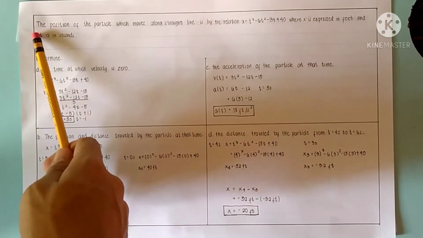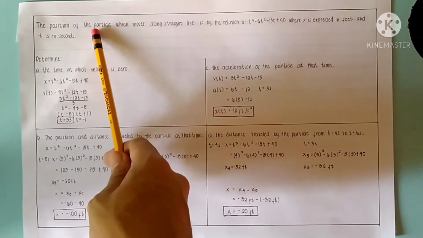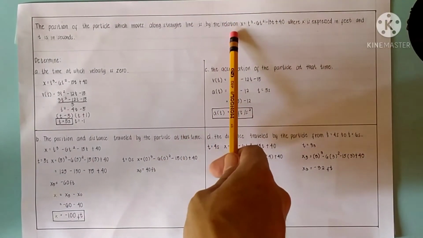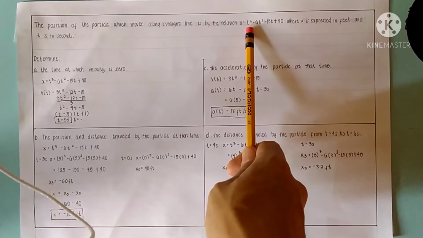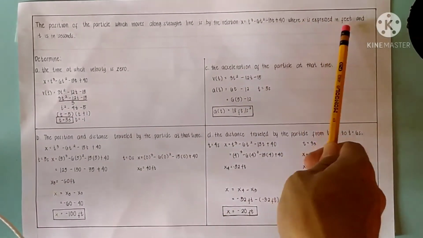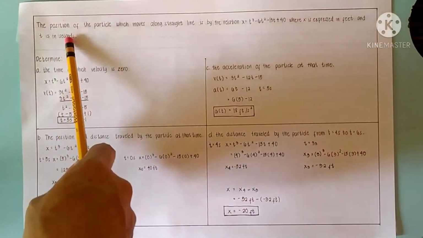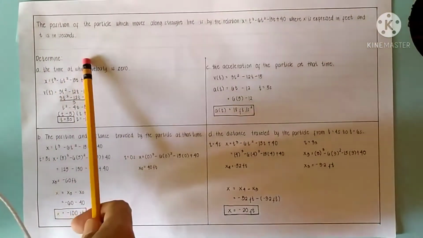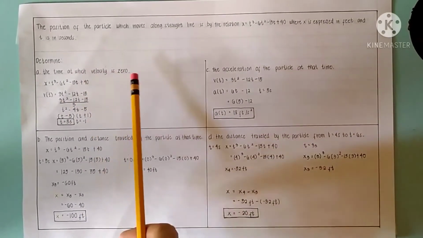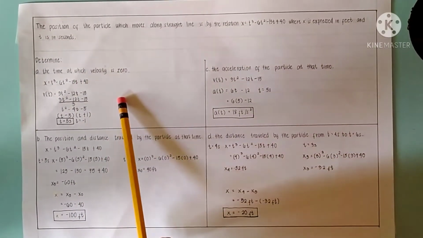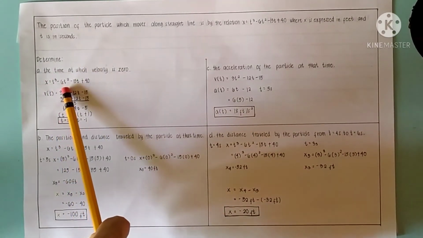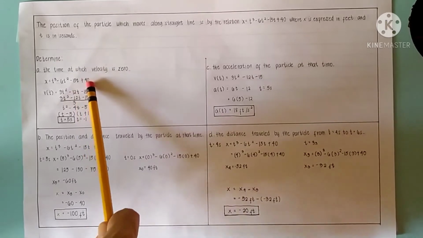So our problem is: the position of the particle which moves along a straight line is given by the relation x equals t cubed minus 6t squared minus 15t plus 40, where x is expressed in feet and t is in seconds. Determine the following. For letter A, the time at which velocity is 0. So, what we are looking for here is time. So, the given distance, x, is equals to t cubed minus 6t squared minus 15t plus 40.